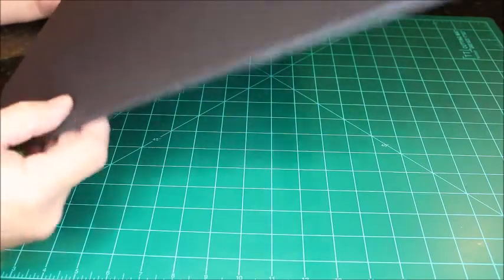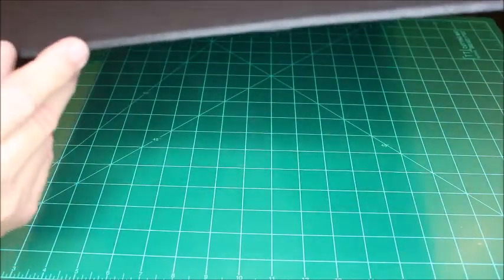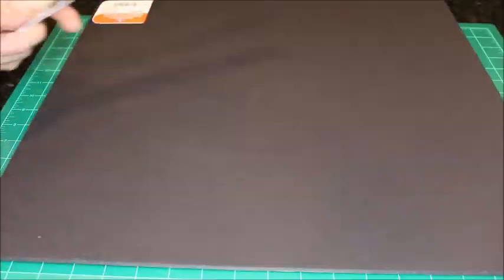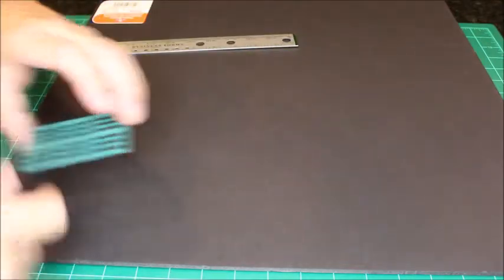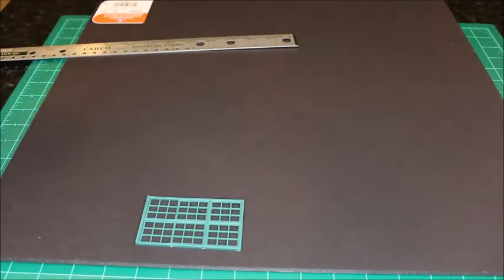So dealing with kits or scratch building, you're going to need some of this eventually. This is cardstock, and it can be found at hobby stores or office supplies, and it's two pieces of heavy paper with foam in the center. What I'm going to do right here is I'll just show you how to put a window in.